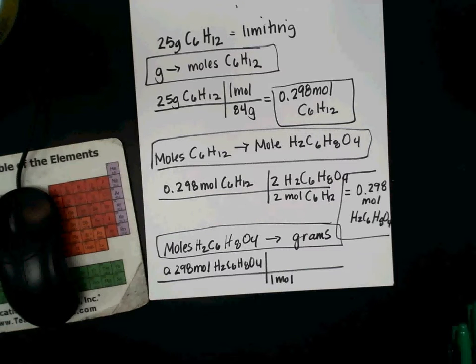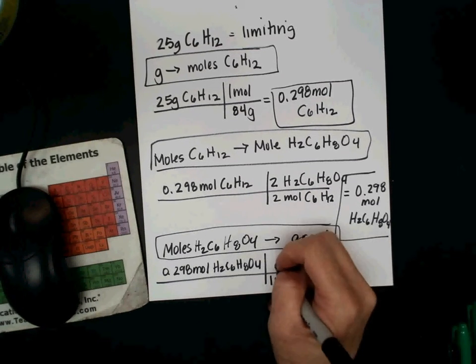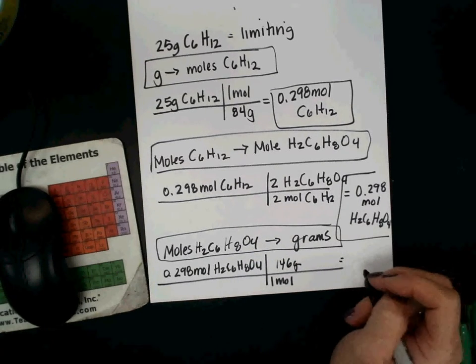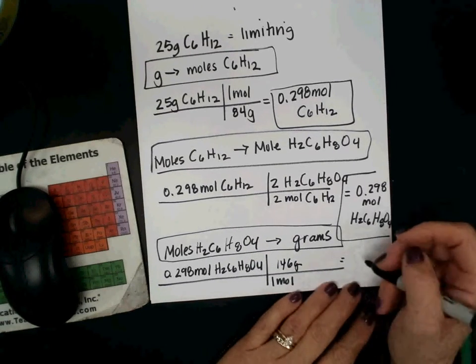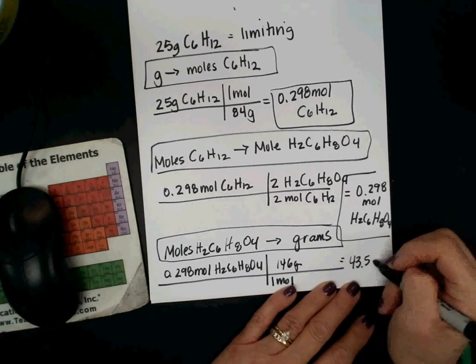Josh, what'd you get for your molar mass? For which one are we finding? Molar mass. What'd you get for your molar mass of your compound? You're a step ahead. Oh, goodness. 146. There you go. 146 grams per mole. That's what I was looking for. And what was your answer, Josh? 43.508 grams.